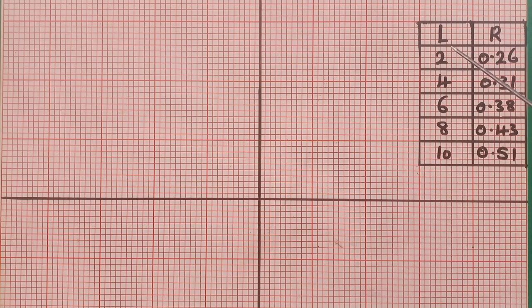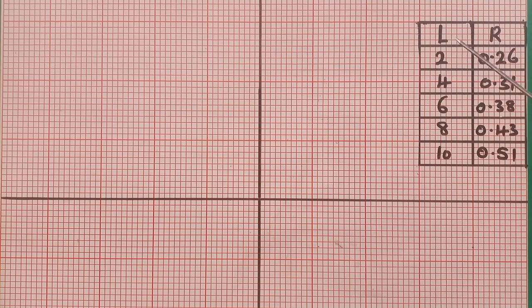Again, look at this length. We want to plot this length along the horizontal axis. Do we need this side of the x-axis? That's the L-axis? No. Again, because if you look at this column, we don't have any negative value for the length. Therefore, we also cut off this side.